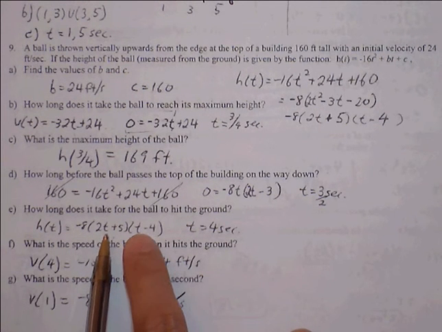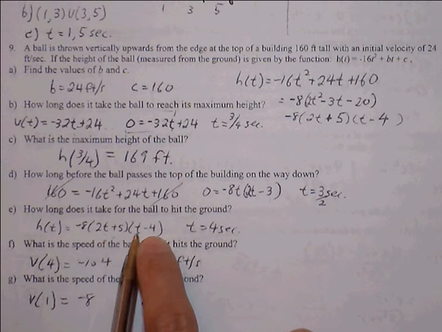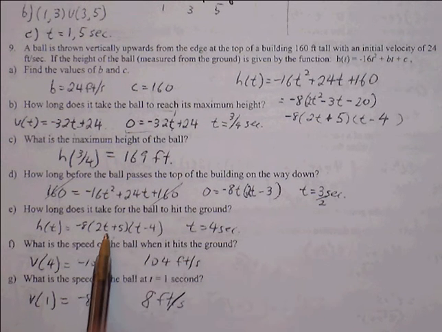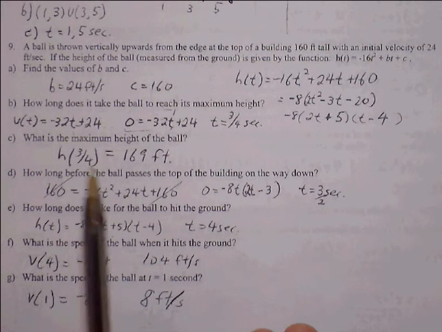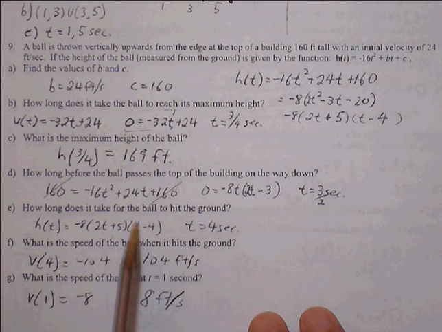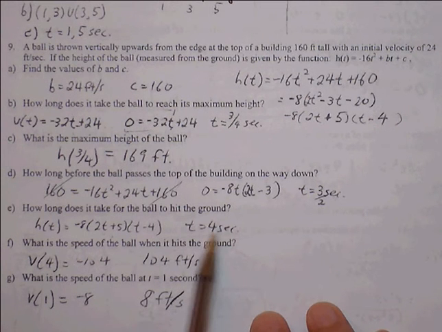So then I set 2t plus 5 equal to 0 and t minus 4 equal to 0. 2t plus 5 equals 0, I'm going to get negative 5/2. For this problem, we're only looking at where t is greater than 0. So we're only going to take the positive time value.